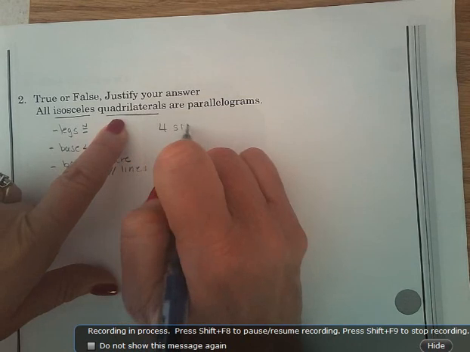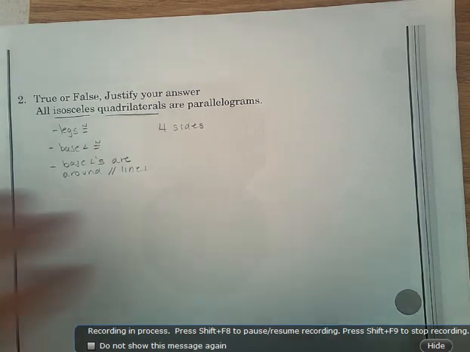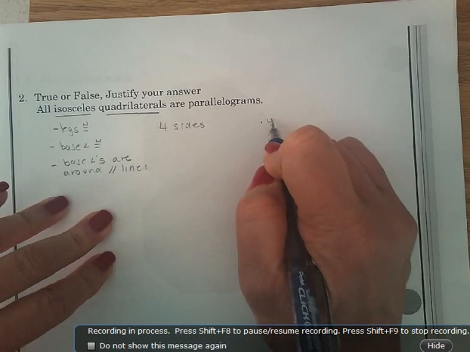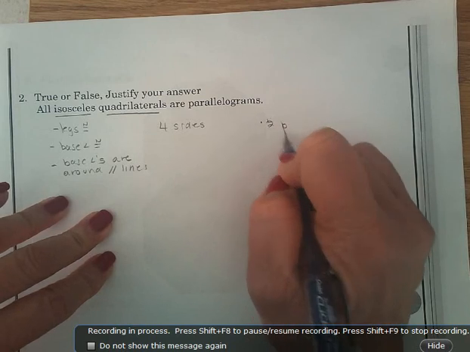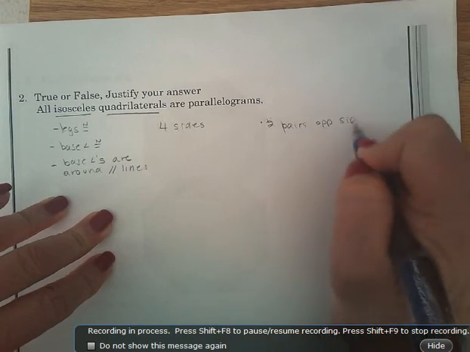So, to be a parallelogram, what do we know? A parallelogram, first of all, has 2 pairs of opposite sides congruent. It has 2 pairs of opposite sides parallel.